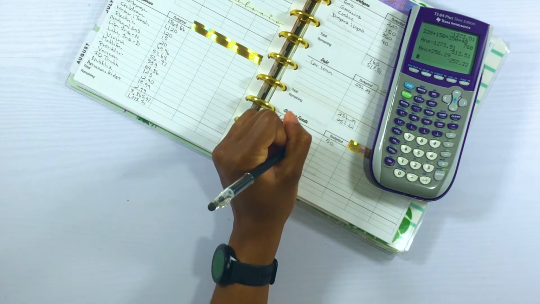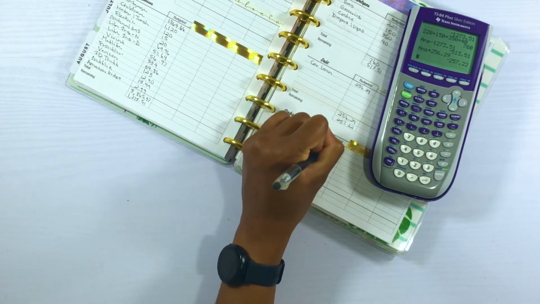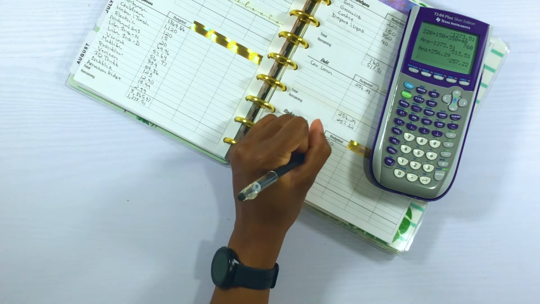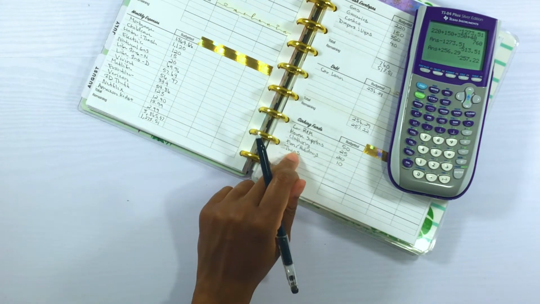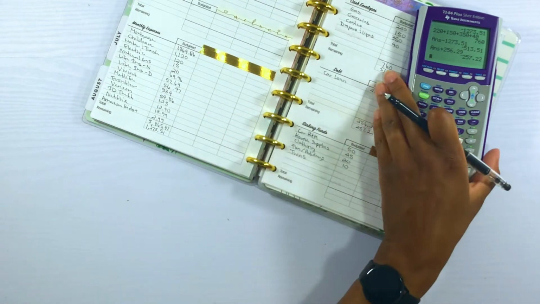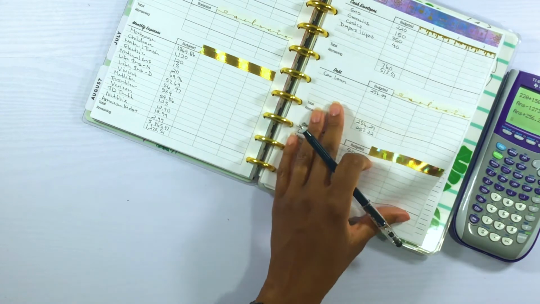House supplies is going to be $25. Clothing is $20. Fun/holidays is $10. And then we're going to get back into this twins sinking fund. So for right now, let's keep going.